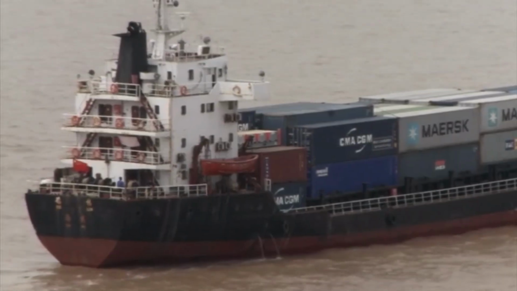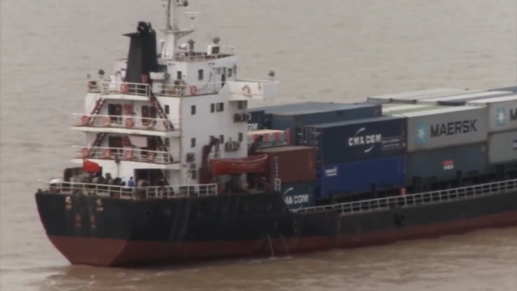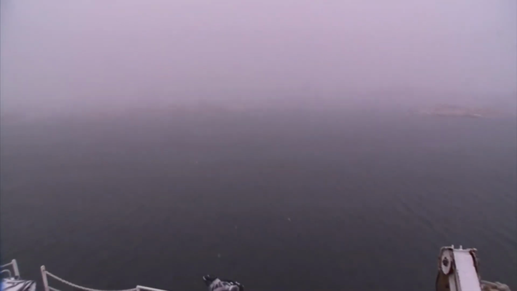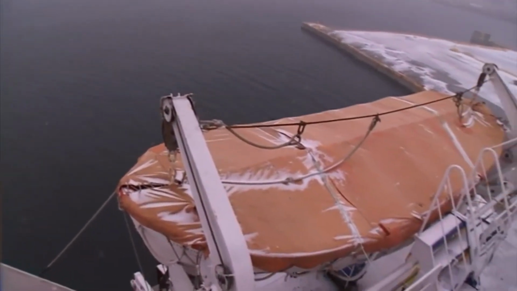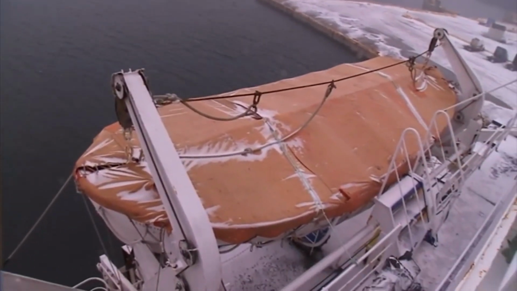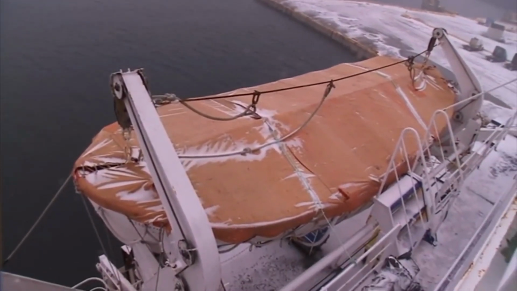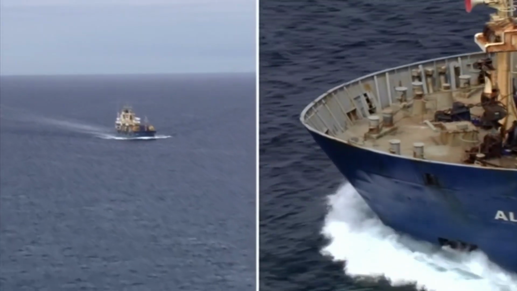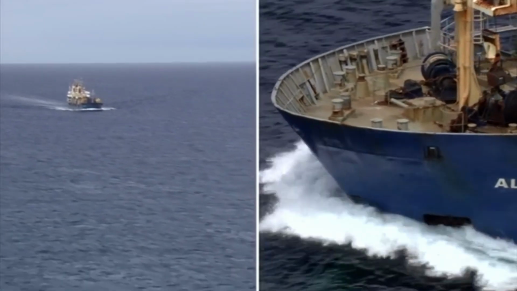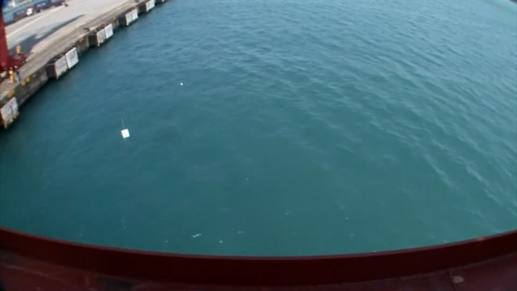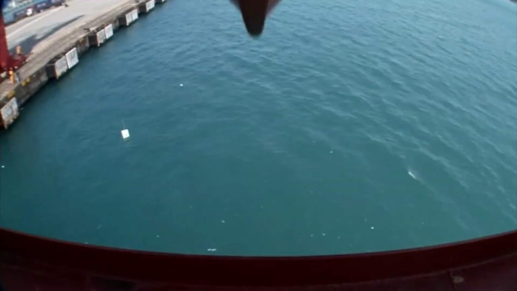There remain a few ships still fitted with open lifeboats, but enclosed or partially enclosed boats are far better at protecting survivors from the weather in an emergency. The other main type of lifeboat fitted on cargo ships is the free-fall lifeboat.